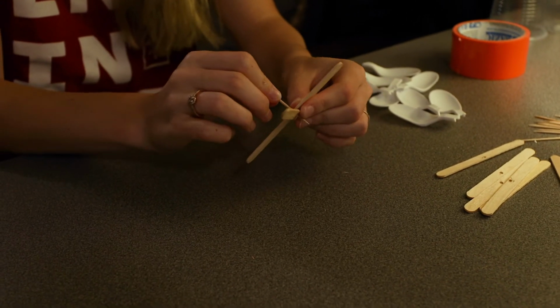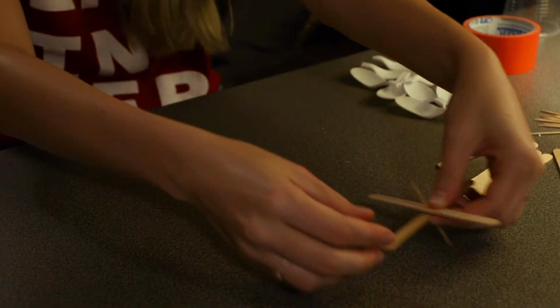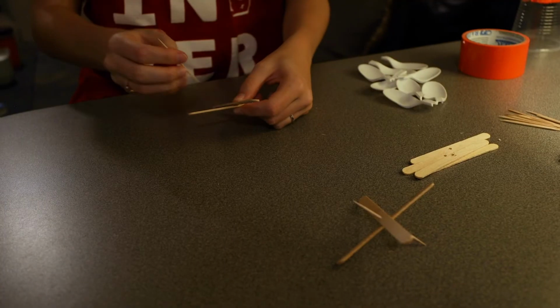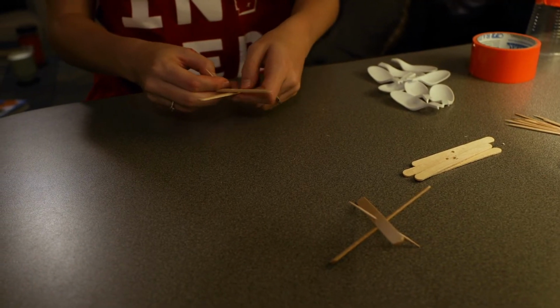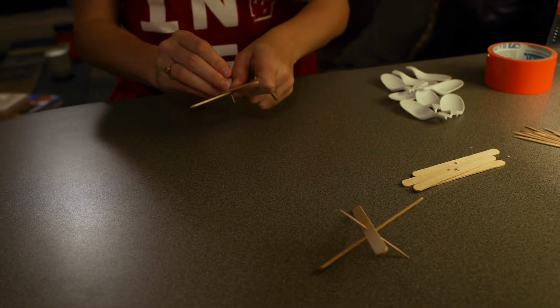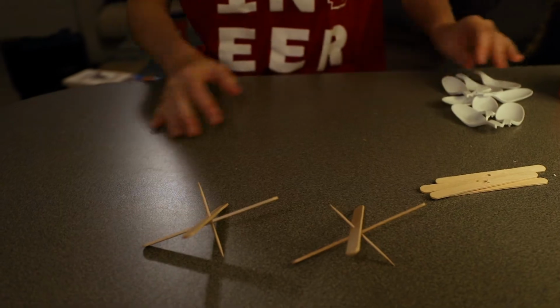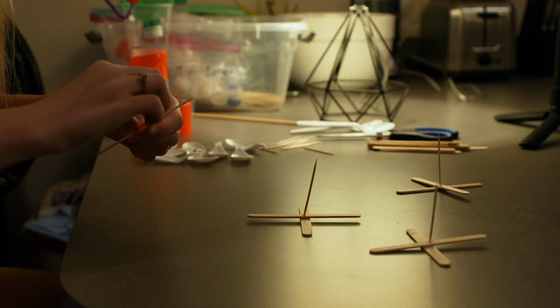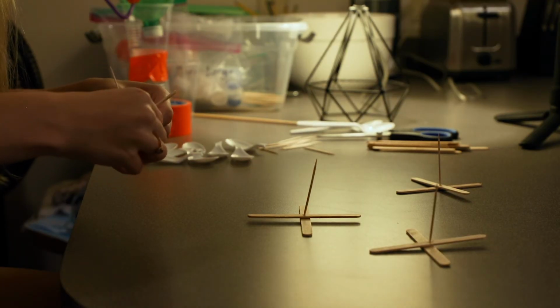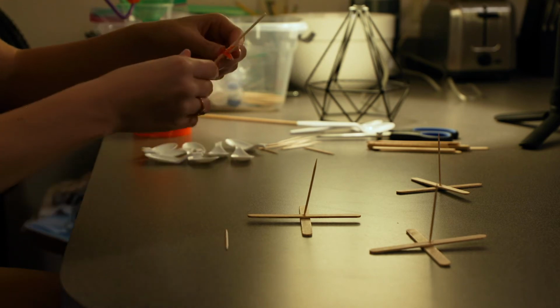Make sure the center holes are aligned. Repeat this step. When making the plus signs, I used a toothpick to keep the 2 popsicle sticks aligned by putting it in the middle through both holes. This makes keeping them aligned for taping much easier. Second, connect 2 of the plus signs with the center holes aligned with tape.